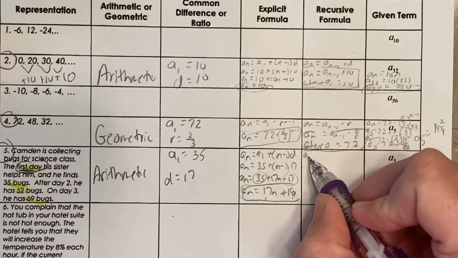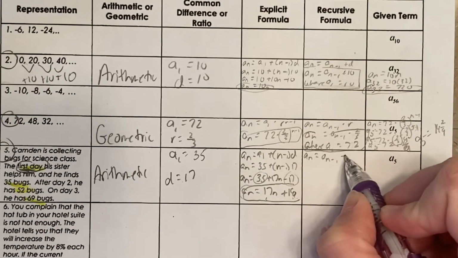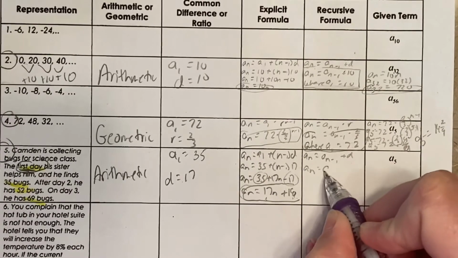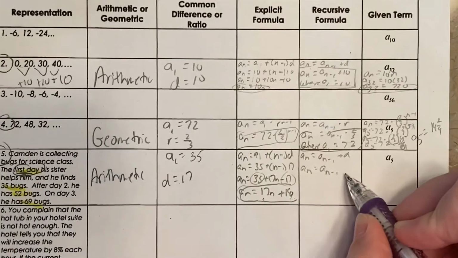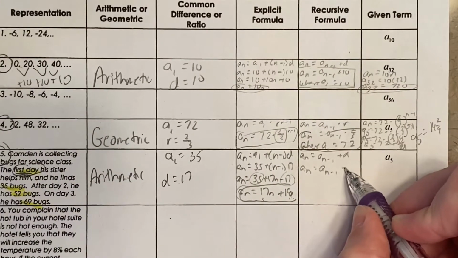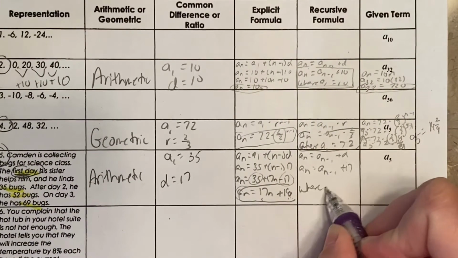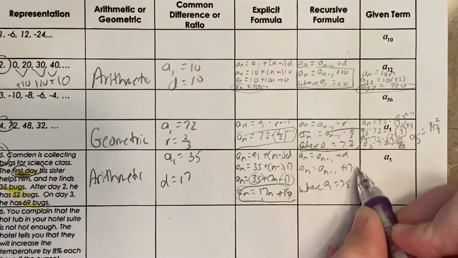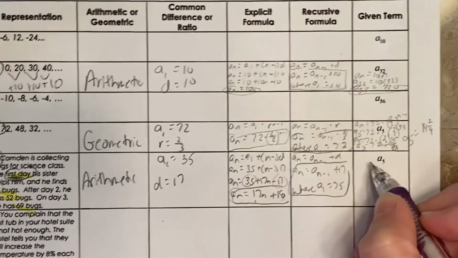All right, recursive. a sub n equals a sub n minus 1 plus d. a sub n equals a sub n minus 1 plus 17. And don't forget, most important, a sub 1 equals 35. All right, and now a sub 5.